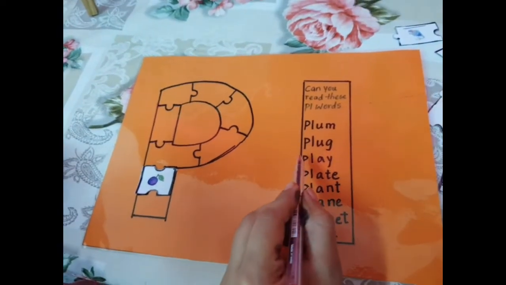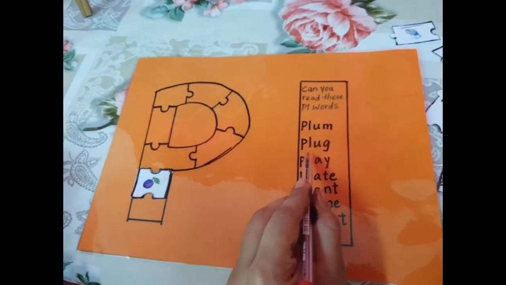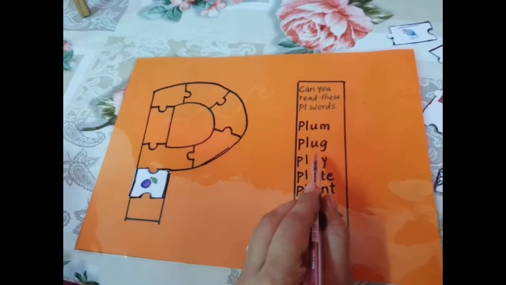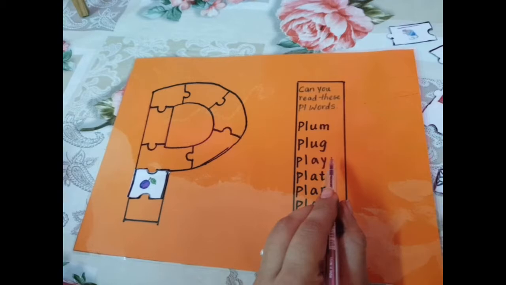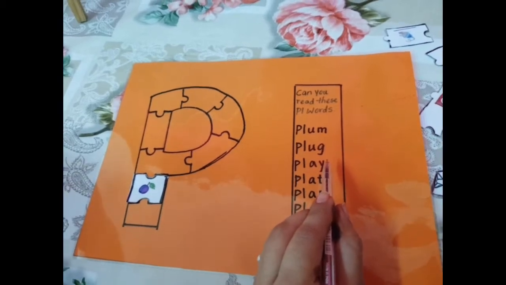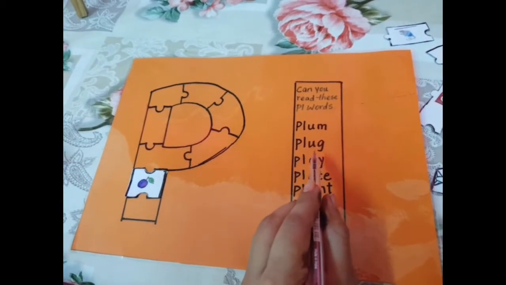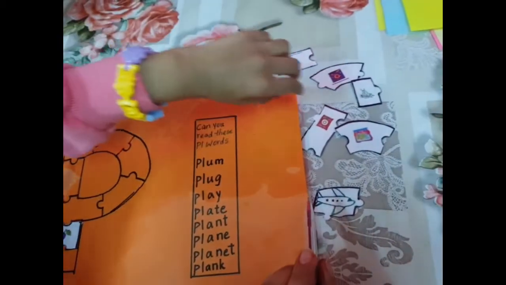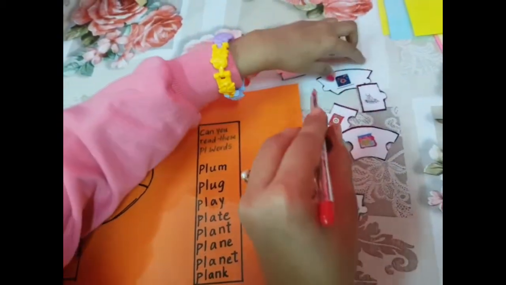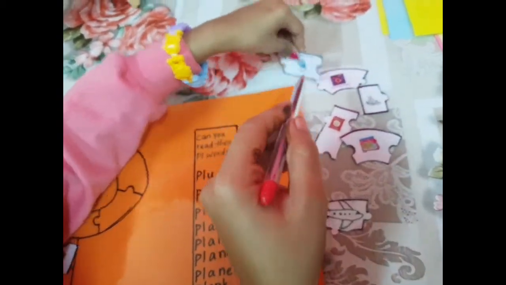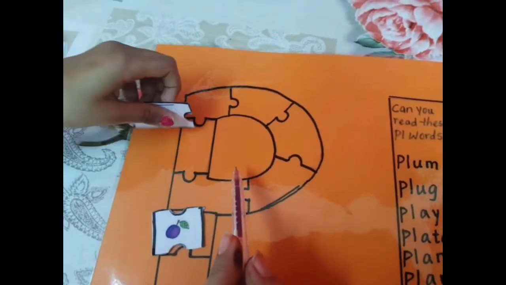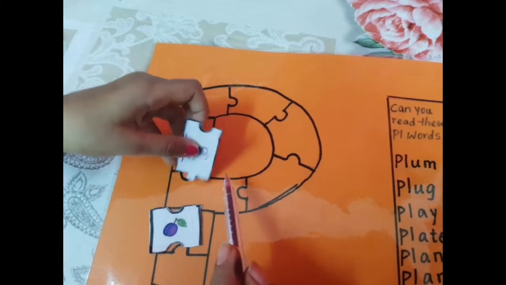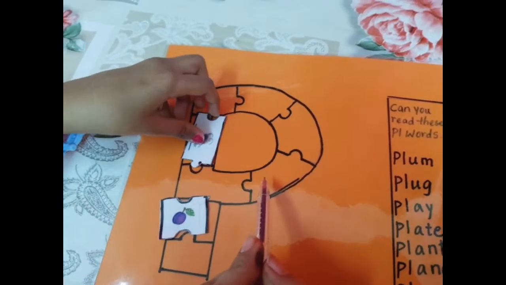Now next word. What is the sound of PL? P. The sound of U. And the sound of G. PLUG. Plug. It ends with the G sound. Where is the plug? Show me. Yes, this is called a plug.